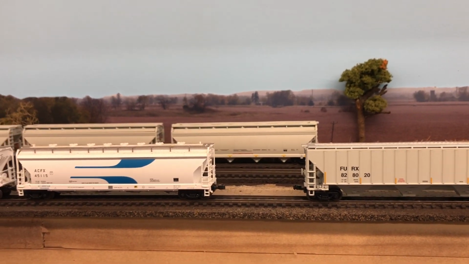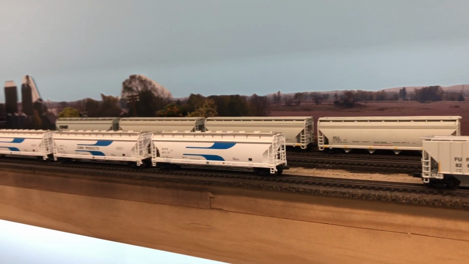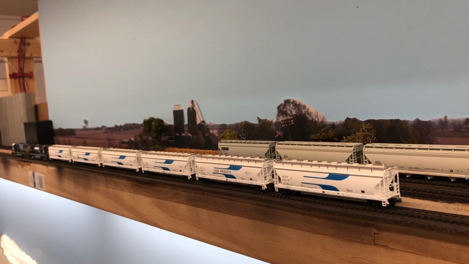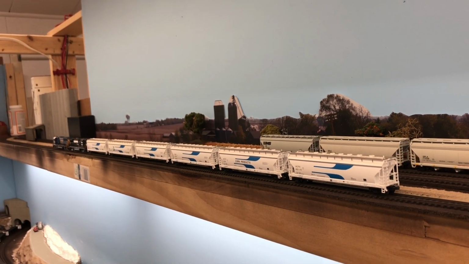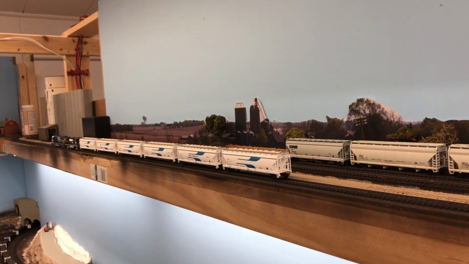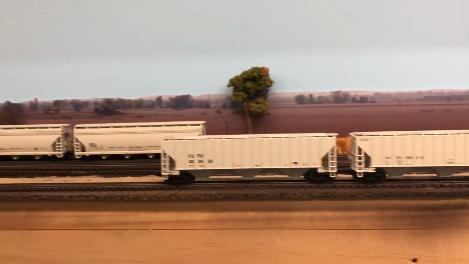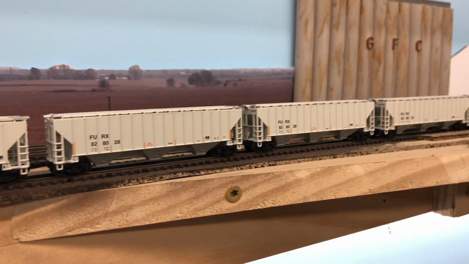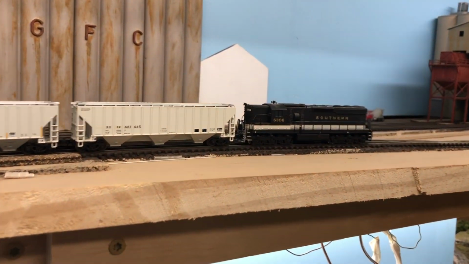And once the local train makes its way out, we'll be able to get all these empty hoppers onto the loading track, which is the track located between the cars you see in the background and where these cars are now.